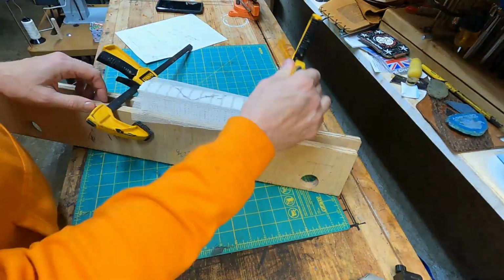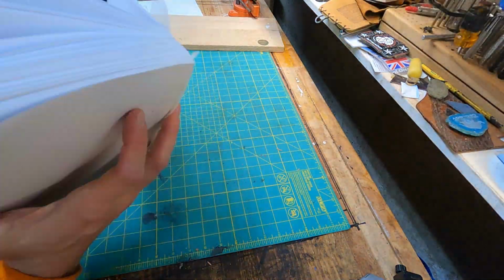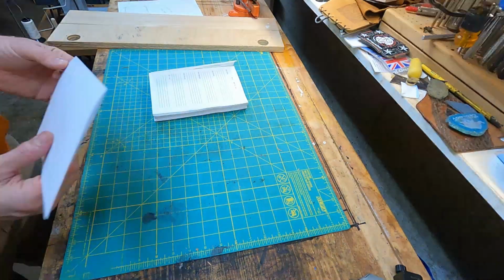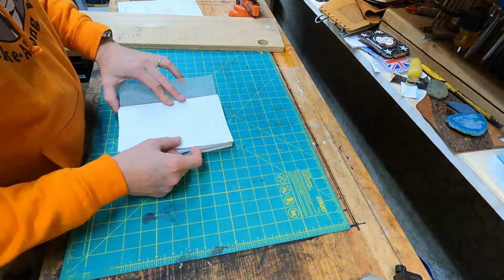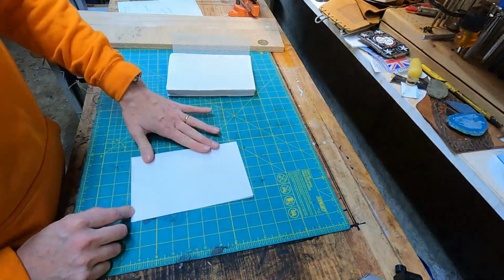Very simple. I lost the video footage where I actually glued the muslin onto the spine and glued the spine together, but trust me, I did that. So the spine is glued together. Now I'm just gluing in those end papers. Just have a white piece of paper for the other end paper on the back end.